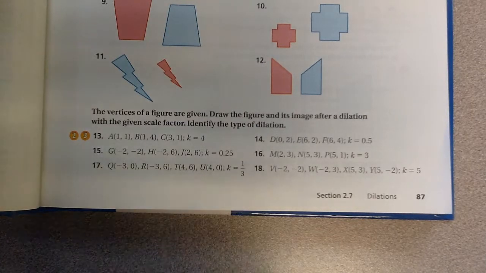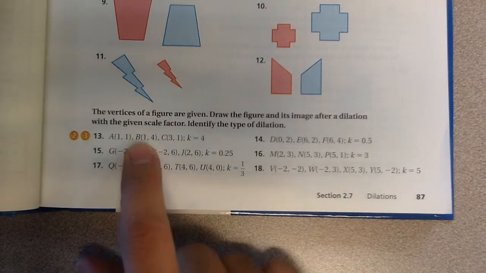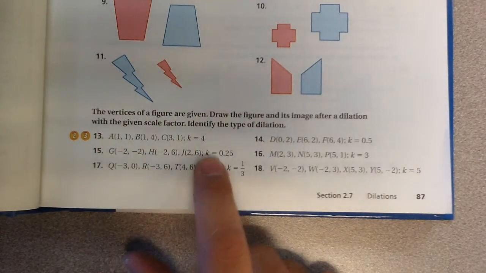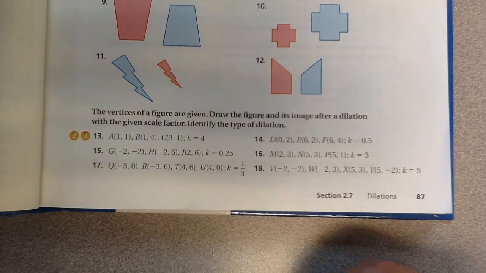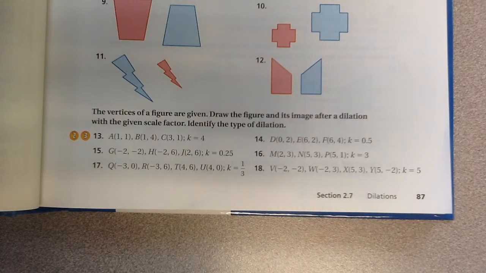We're going to do two problems together, and we're going to start off with number 13. I'm thinking this will be a good one to help you with this idea of dilations. And then we'll do one other, and then the rest of the time you're going to be working on the rest of the assignment.